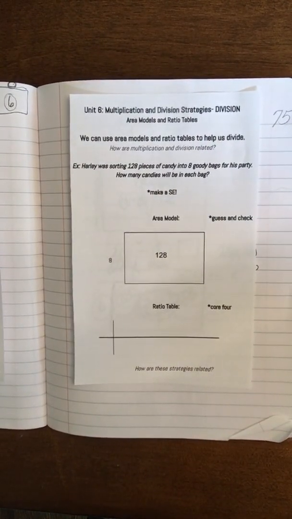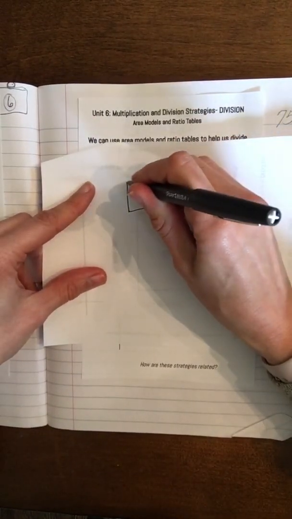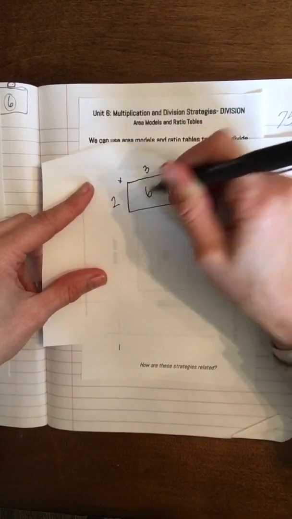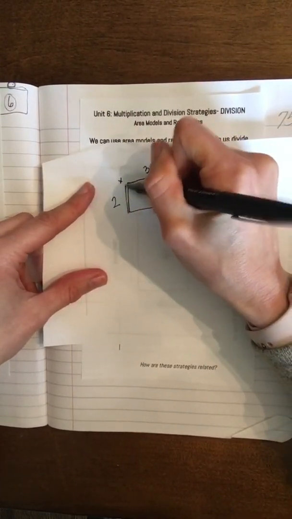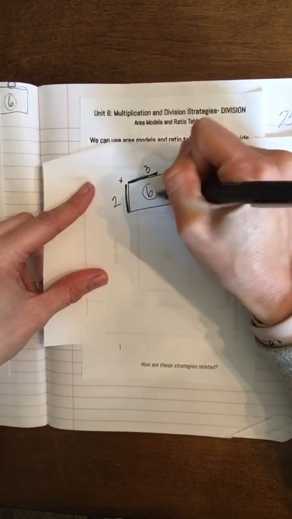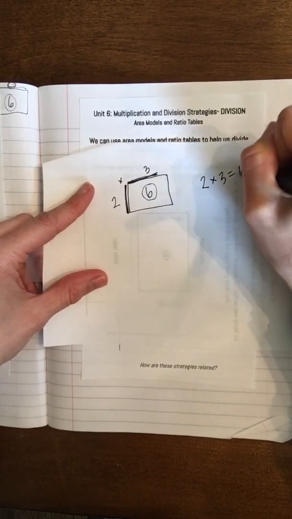related. If you just think of the simplest area model, like 2 times 3 is 6, you knew the factor times the factor and you found the product. So 2 times 3 equals 6.